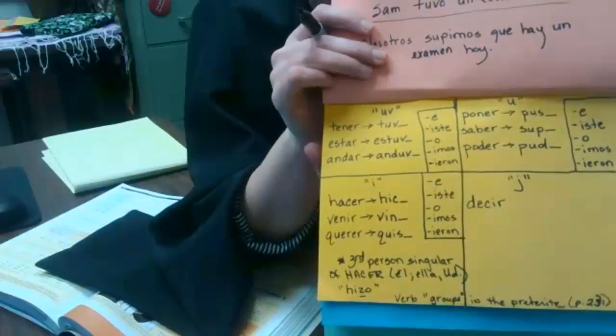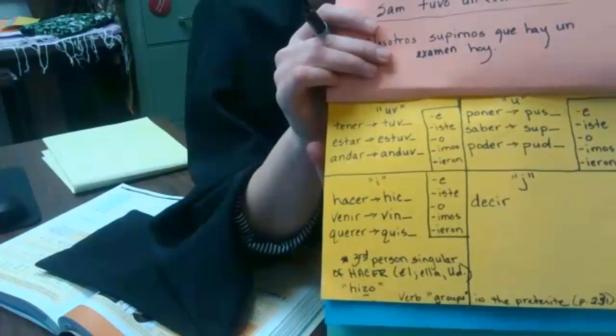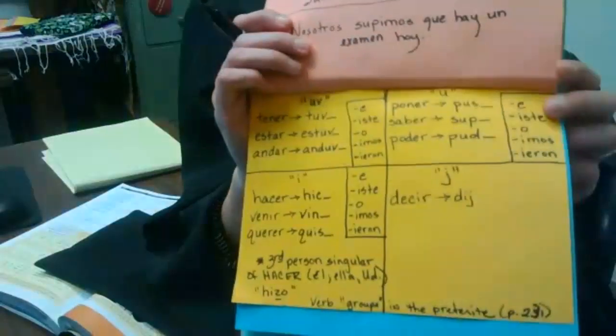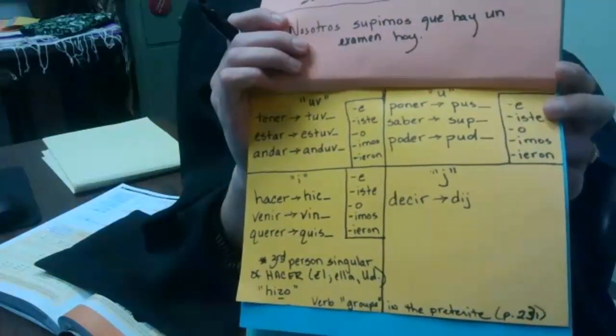decir. Decir is an important verb. It means to say. Decir, to say or to tell. Okay? And it's going to get a new stem, and its new stem is dij. D-I-J.